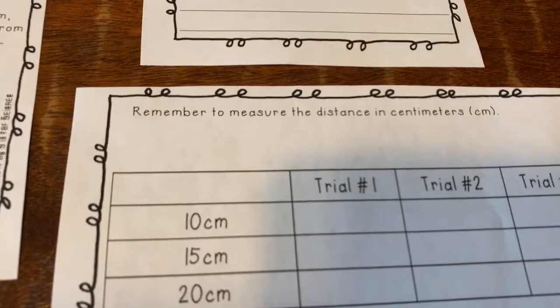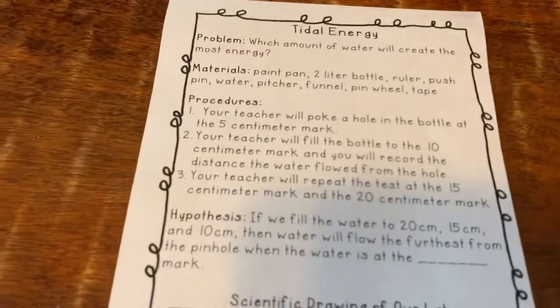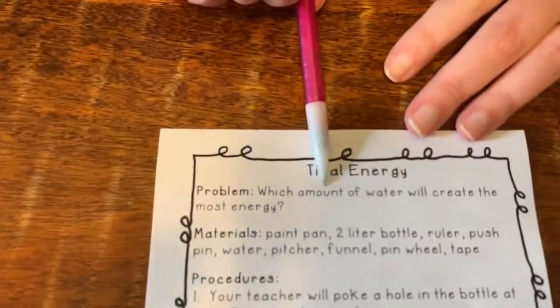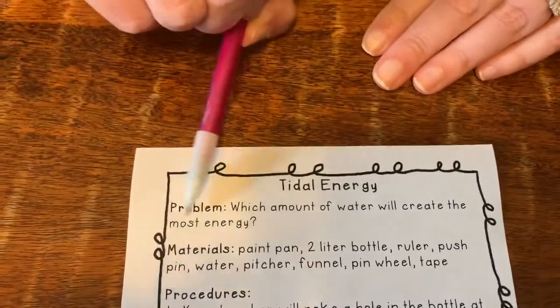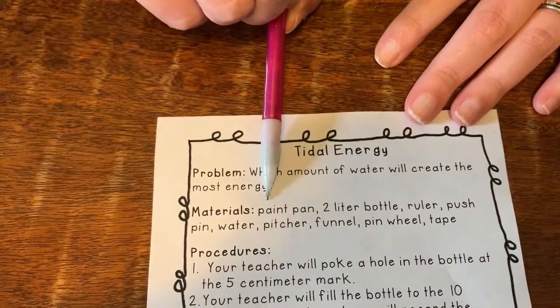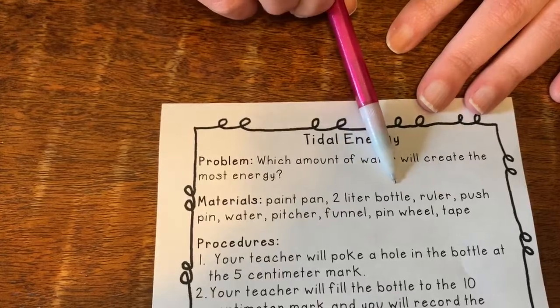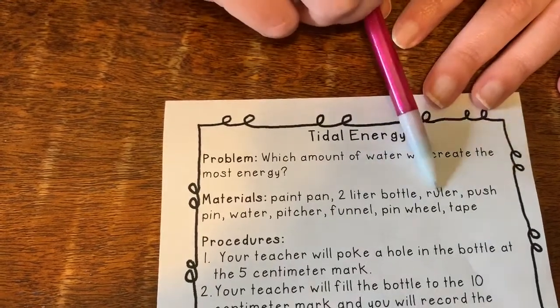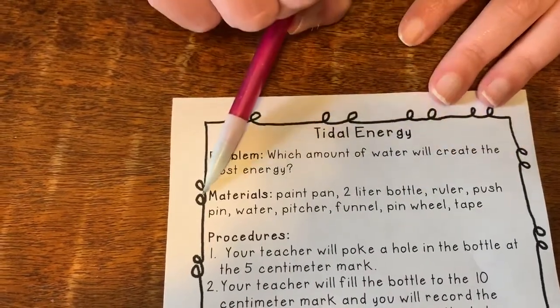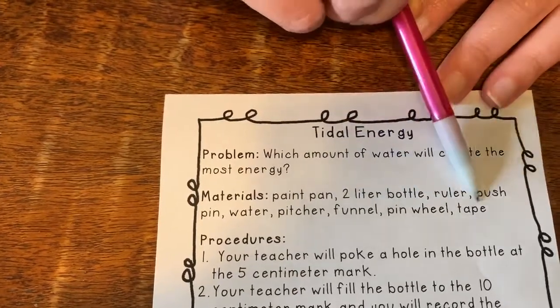Okay, here we go. All right, so here's our problem. I'm going to move these other 2 to the side. Which amount of water will create the most energy? These are our materials: a paint pan, and I actually have an aluminum pan for that, a 2-liter bottle, a ruler, push pin, water, pitcher, funnel, pinwheel, and tape.